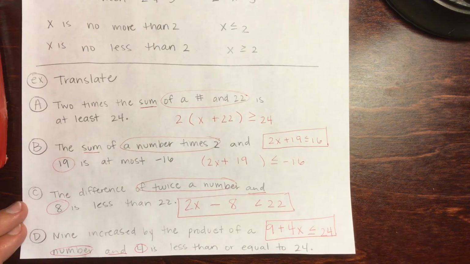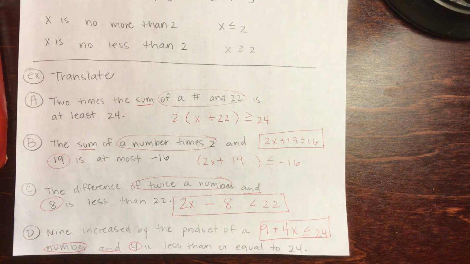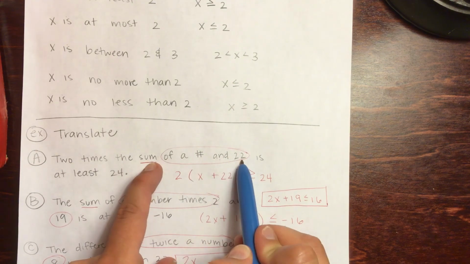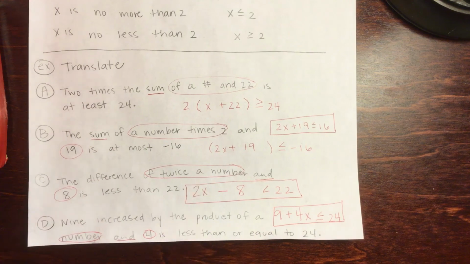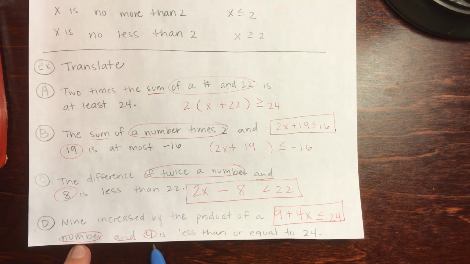So whenever you see sum, difference, product, those kinds of things, to help you figure out what you're actually adding or subtracting or multiplying, look for the "and." That ties together the two things that we want to sum. So we want to sum this and this. Difference, we want to difference this and this. Product, we want to product this and this. That'll help you figure out what needs to be multiplied or subtracted or divided.